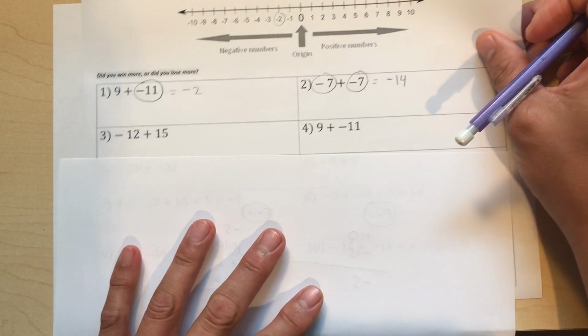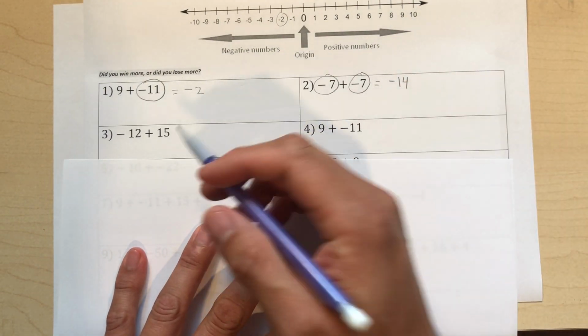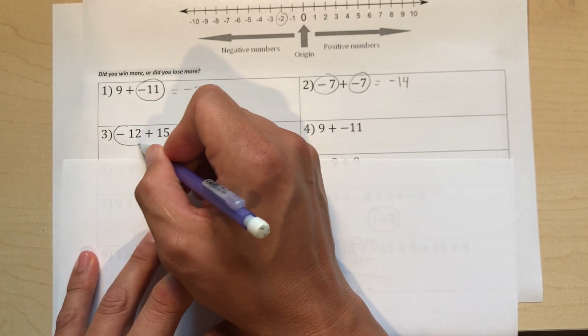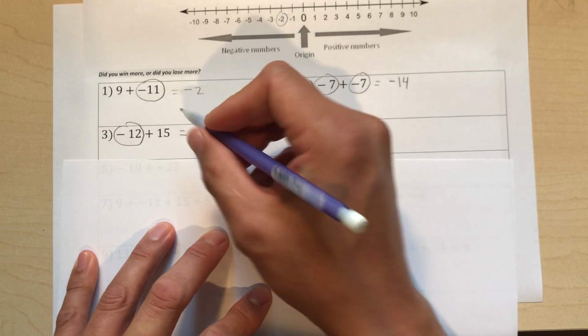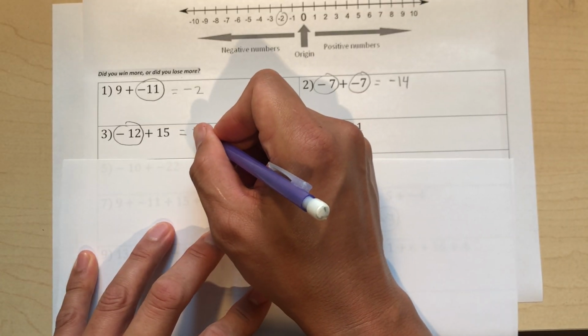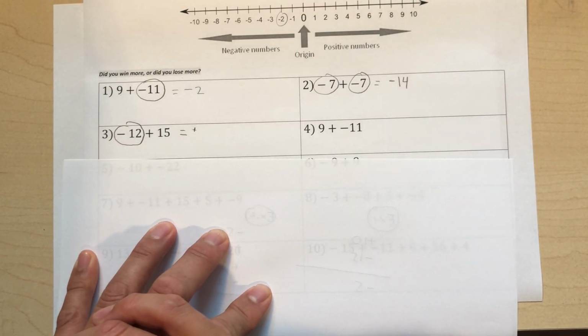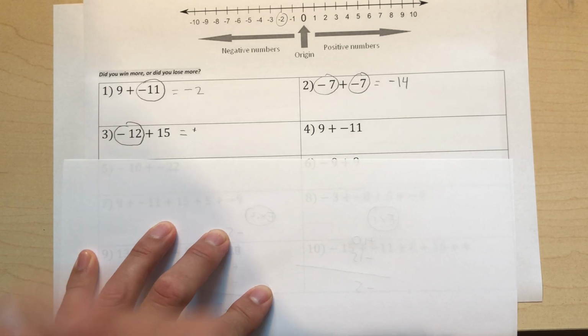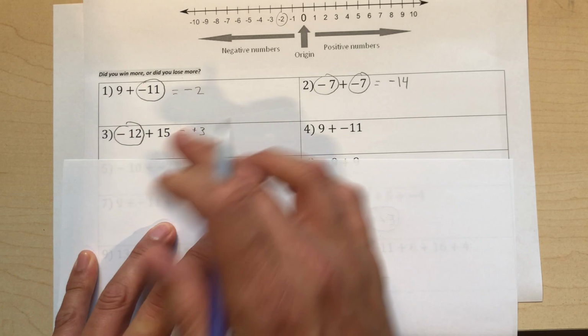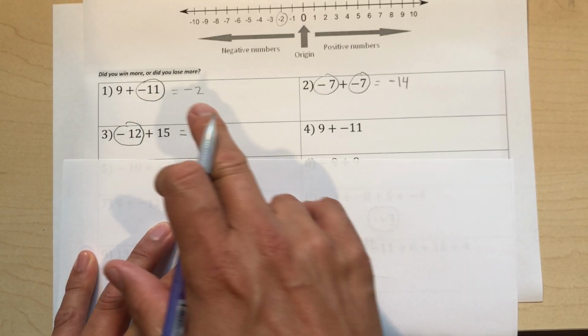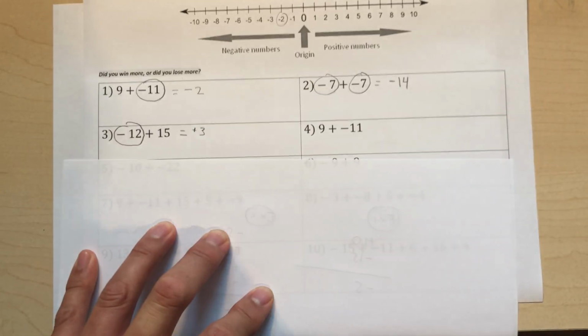Okay, so let's do number 3. Looks like I lost 12 the first time, but then I won 15. That means my answer should be a positive. You don't need to put a positive sign there, but that might help you. It looks like you won, and then you subtract those two. Your answer should be 3. So you won more than you lost. You subtract those two, and that's how you get 3.